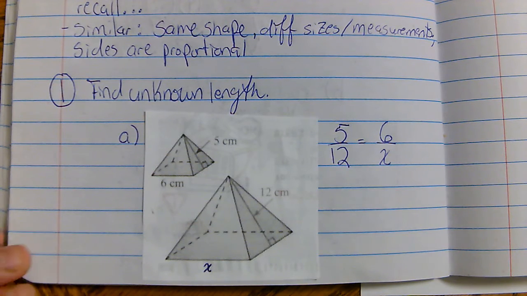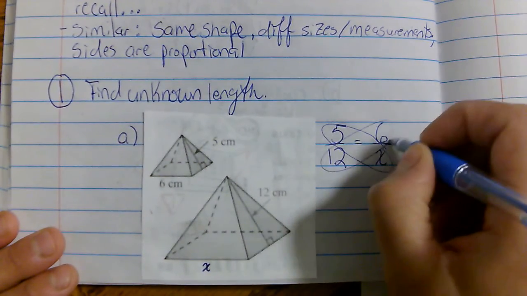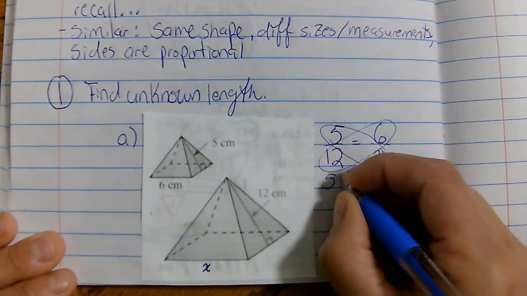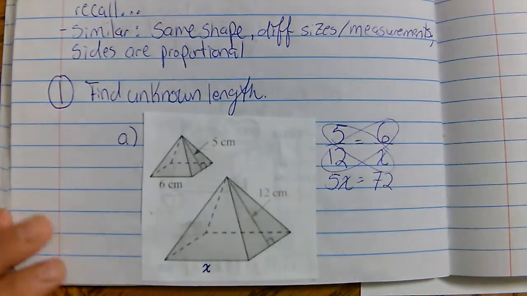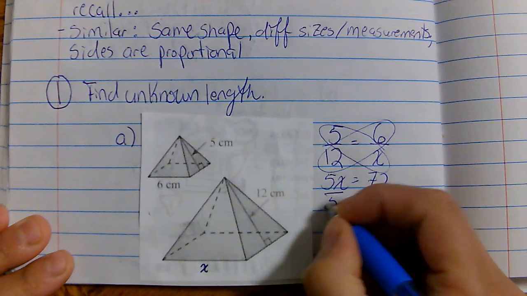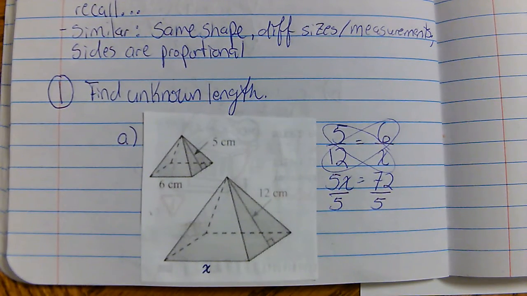So now I am ready to figure out what x is, and I'm going to solve that by doing cross multiplication. So that would give me 5x equals 72. On both sides, I'm going to divide by 5. And from here, if you have a calculator, go ahead and grab it.